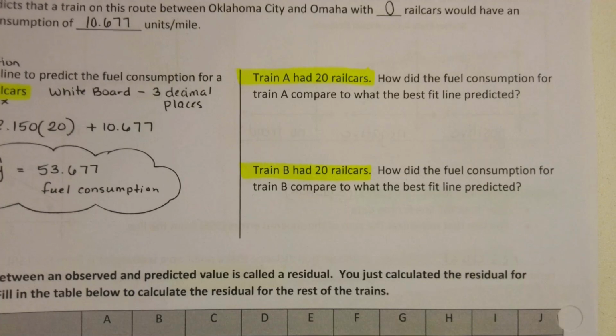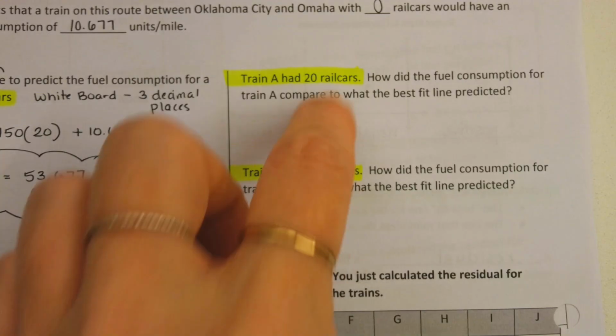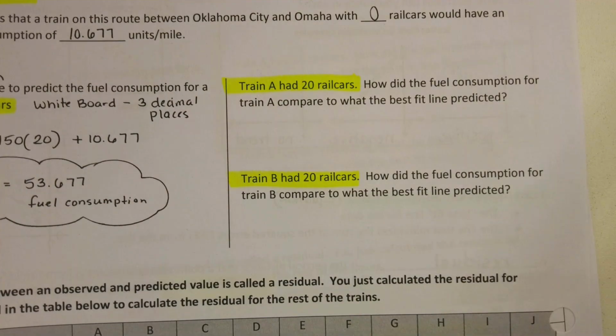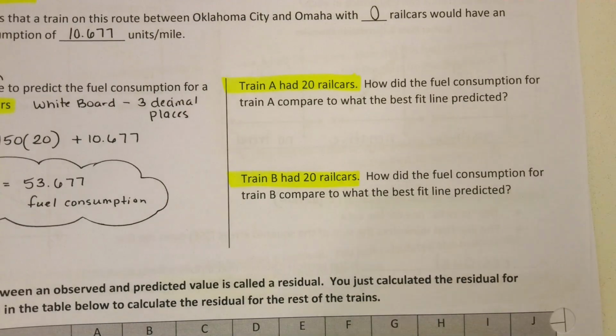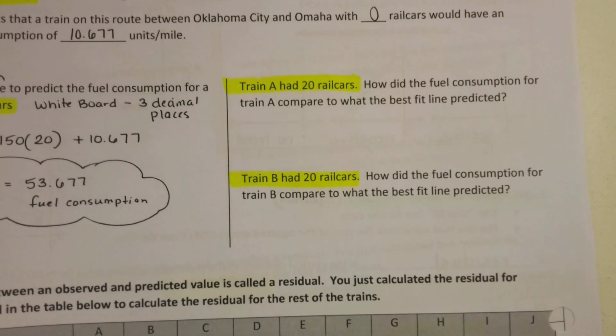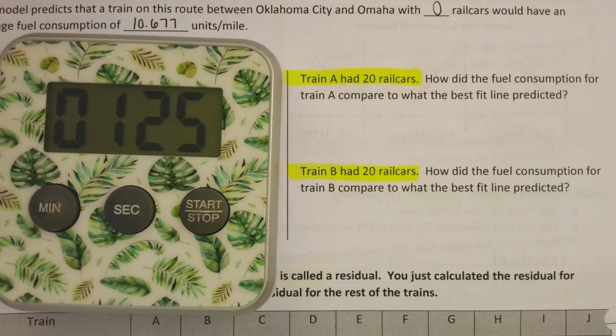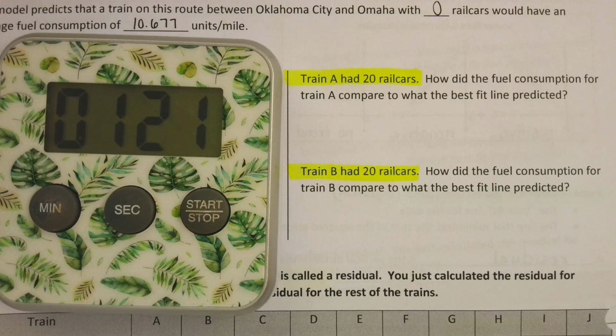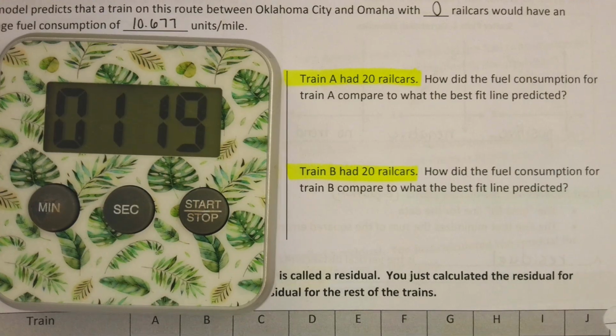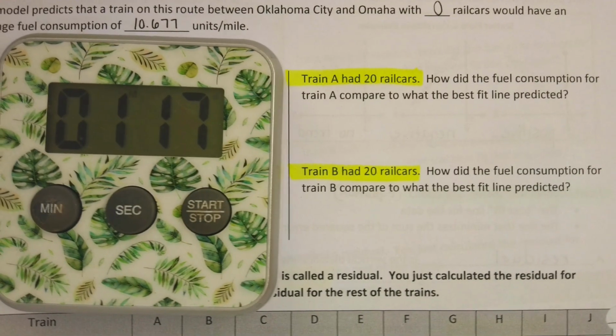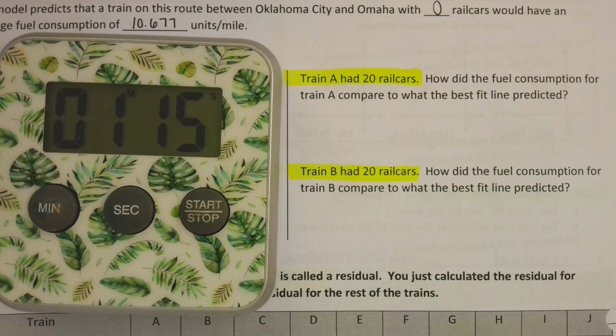Let's take a minute or so to figure out how much higher or lower train A and B were compared to what we predicted using the equation. Talk in your groups if you need to. So maybe just copy the numbers over from the other side and say, okay, actual train A was this, actual train B was this, and it was this much higher, this much lower.